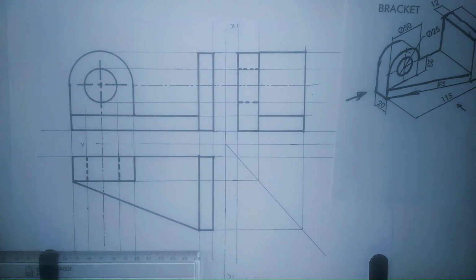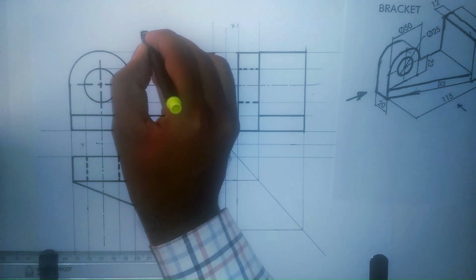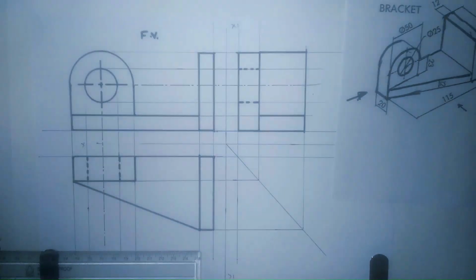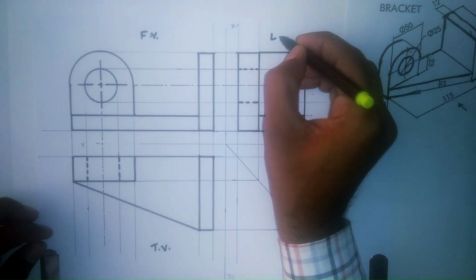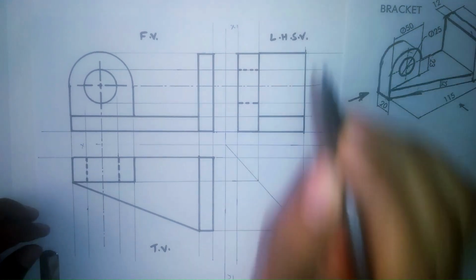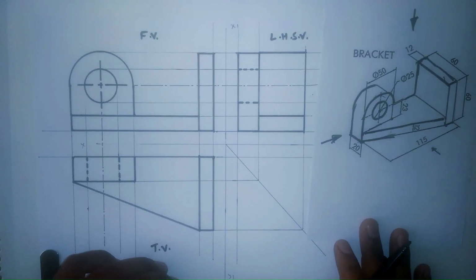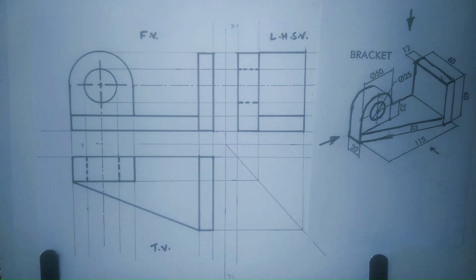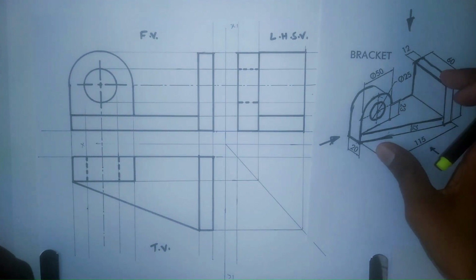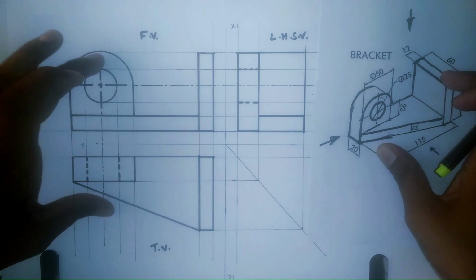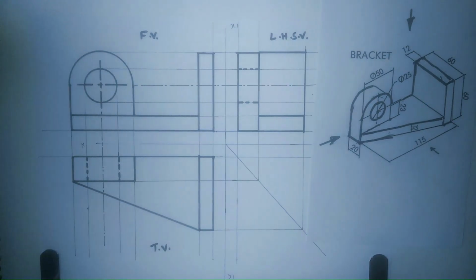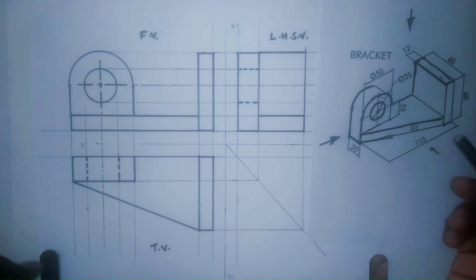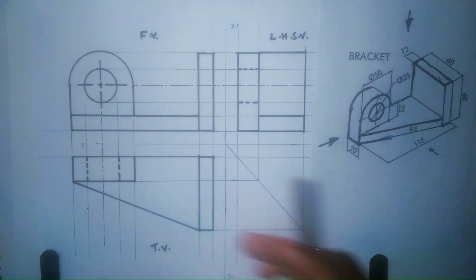So this is front view, this is top view, and this is left hand side view. So this is bracket, and we have drawn front view, top view, and left hand side view here. Now we have to give the dimensions. So all dimension we have to give here.